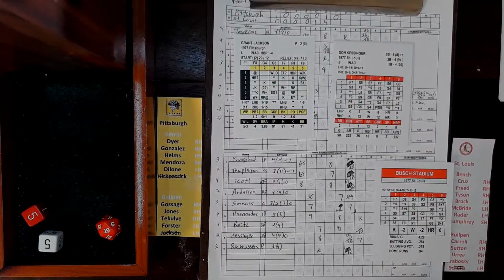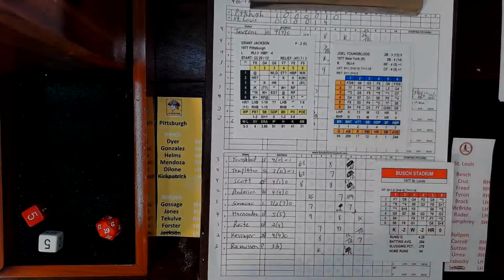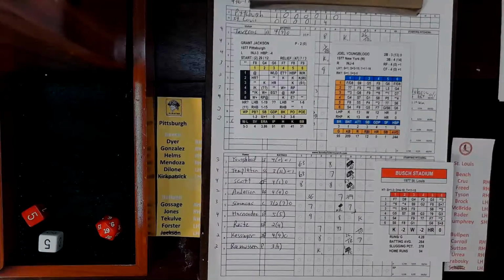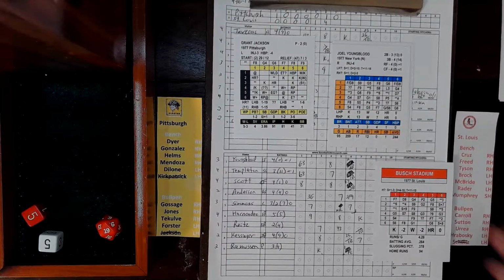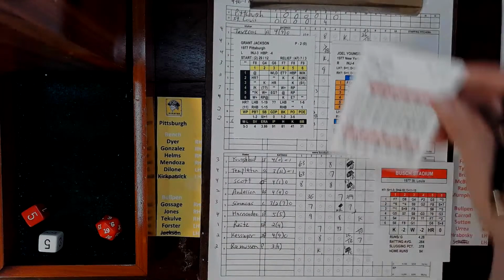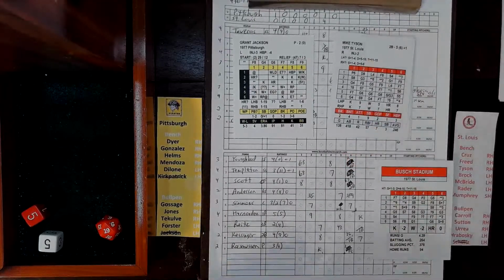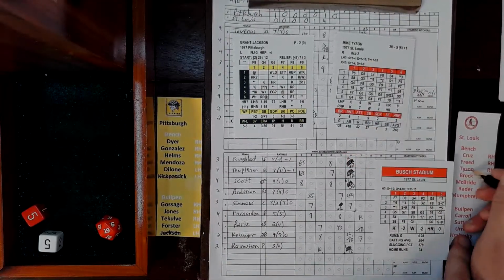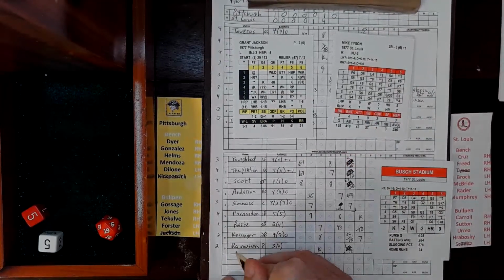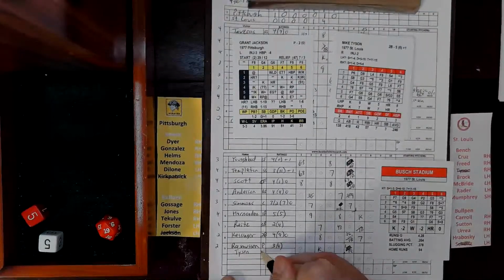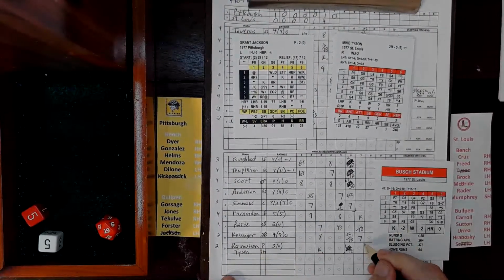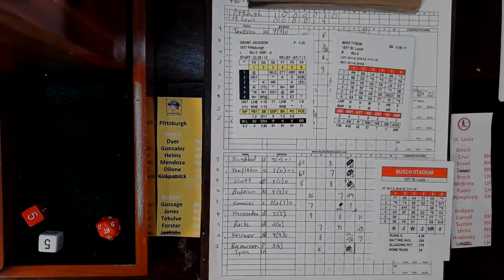And now we'll get a pinch hitter for Schultz. And we'll see who's on the bench to hit that's right-handed. Looks like the best option is going to be Mike Tyson. Bring in Mike Tyson to pinch hit. So Tyson will hit for Schultz.